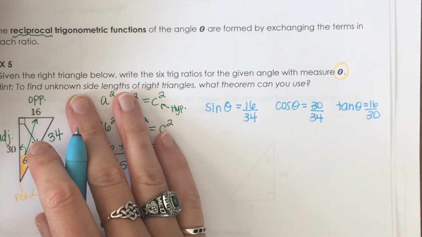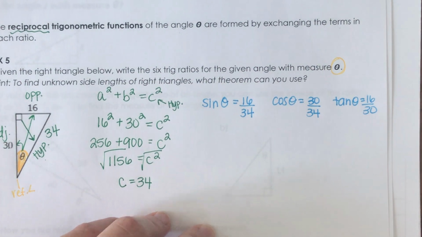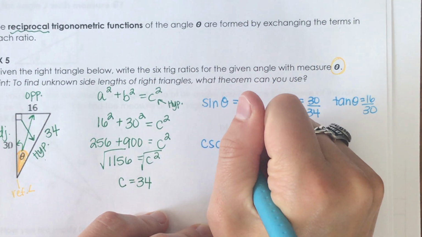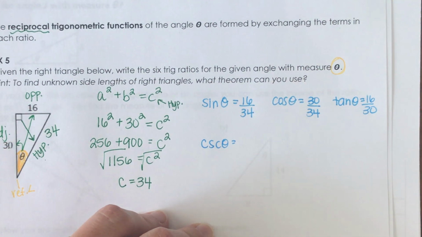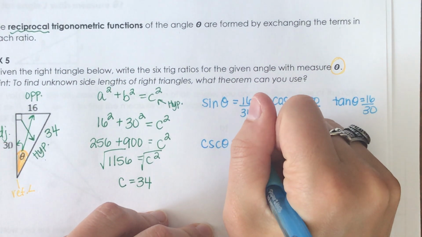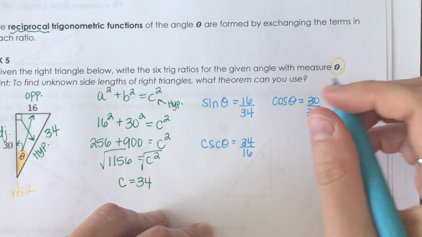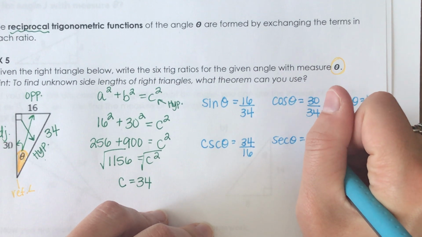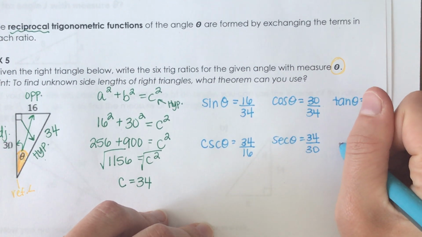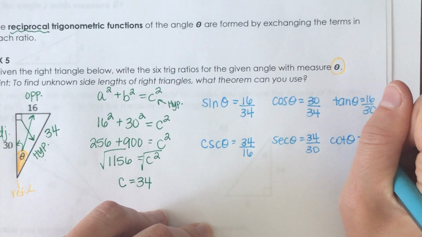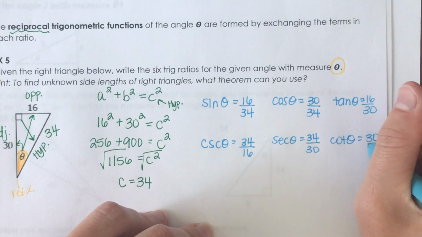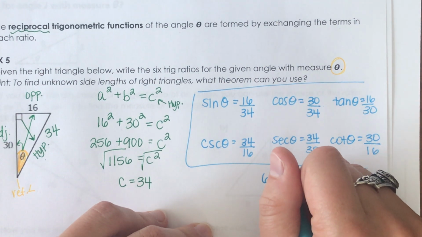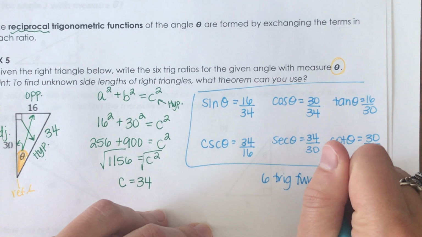Okay, now the last 3 are really easy because they are just reciprocals. So the cosecant means I just take these 2 and I flip them. I do the hypotenuse over the opposite, so 34 over 16. The secant, again, is this reciprocal, so I flip them, 34 over 30. And then the cotangent is the reciprocal, so it's 30 over 16. So there are my 6 trig functions.